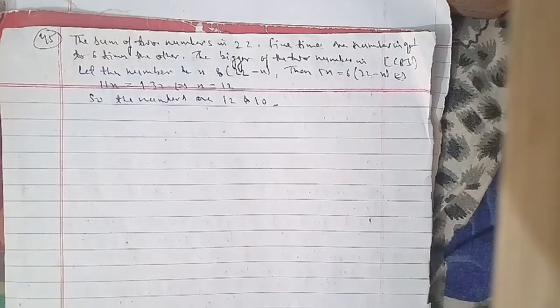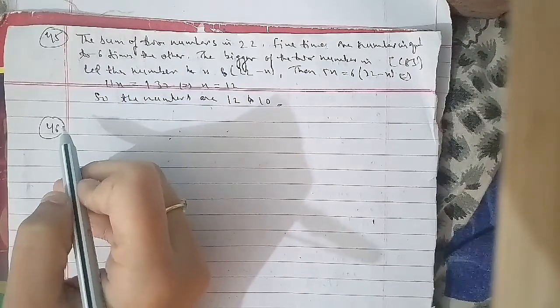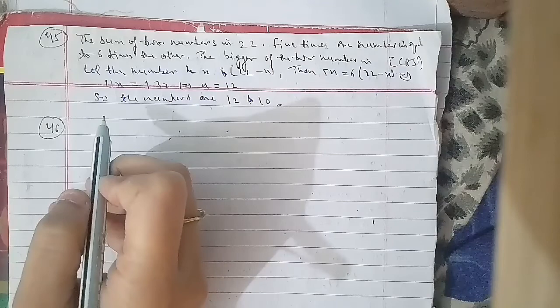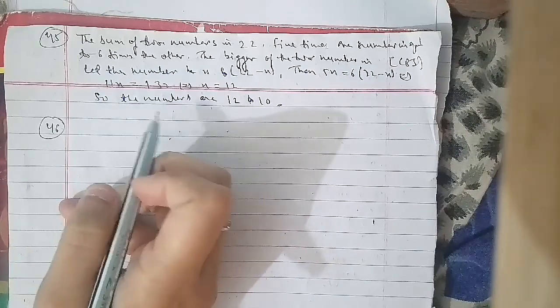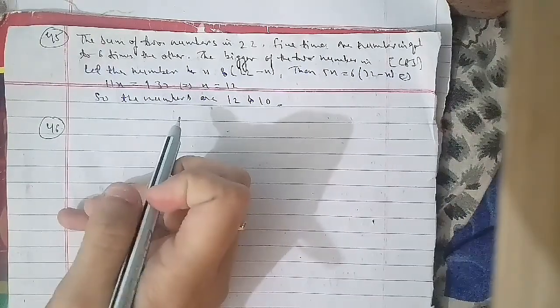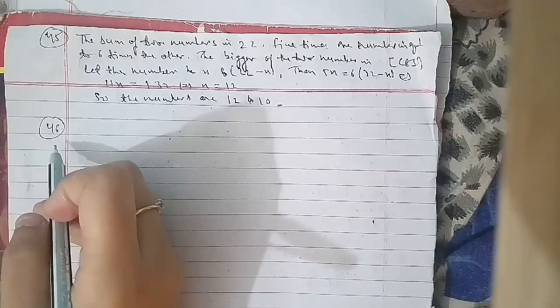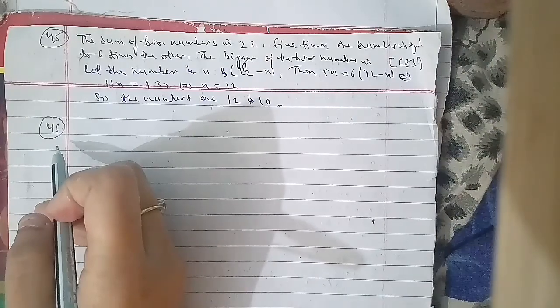So let the numbers be x and y. Then 1 by 5 x equals 5 by 8 y, which gives y equals 8 upon 25 x. Now x plus 35 equals 4y, so x plus 35 equals 32 upon 25 x, which gives 7 upon 25 x equals 35.